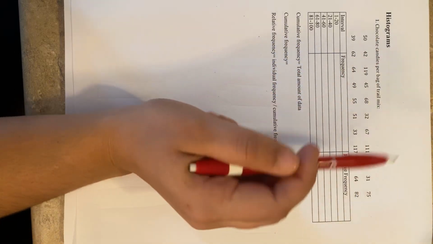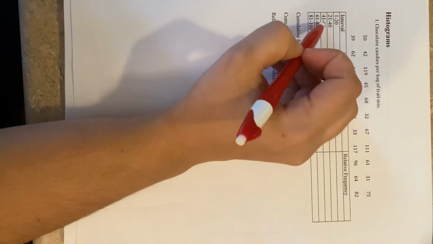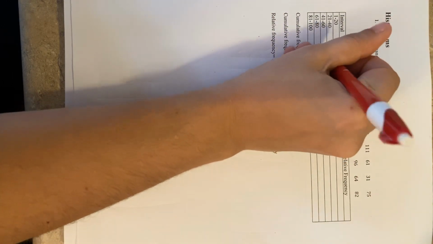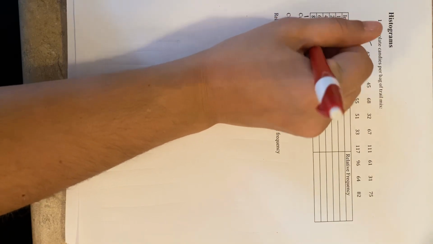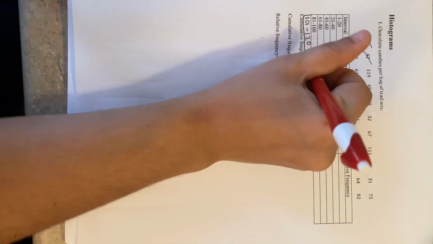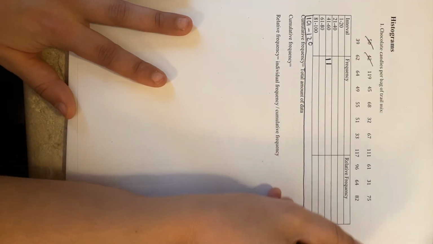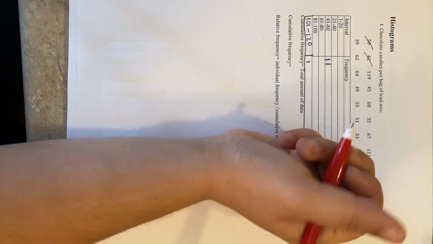So we're going to take these data points and we're going to, in the frequency column, tally up how many of each happens. Okay, so for 50, that goes within my 41 to 60 range. So you would tally that one out. And I just like to cross them out as I do them. So 42 would go here again. 119, now that goes above. I'm going to create another column for 101 to 120. I don't know why it didn't give you that extra column, but whatever. We're going to create one. So 119 goes in that very last row.